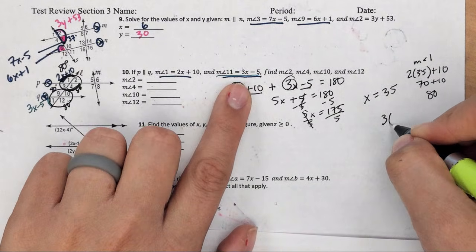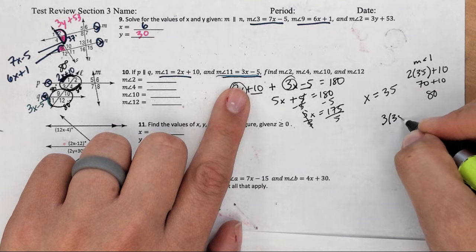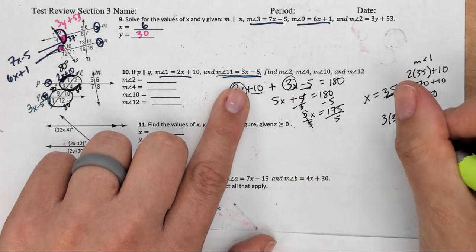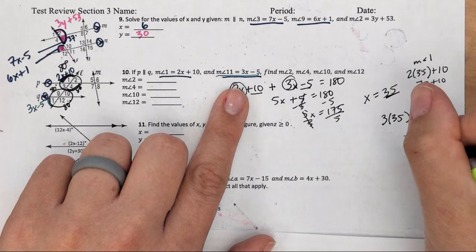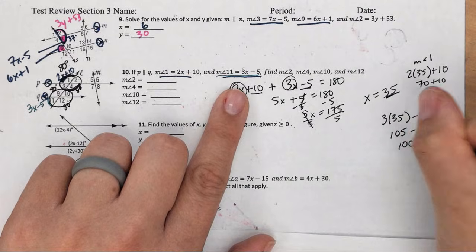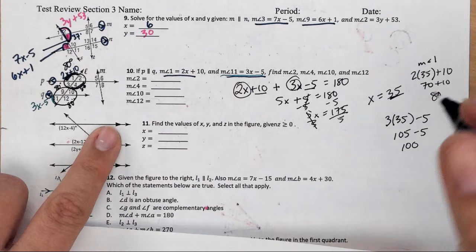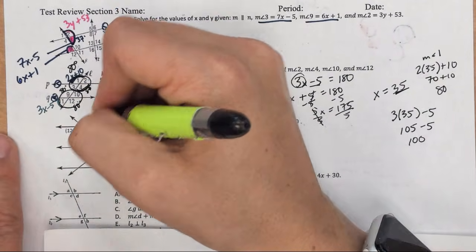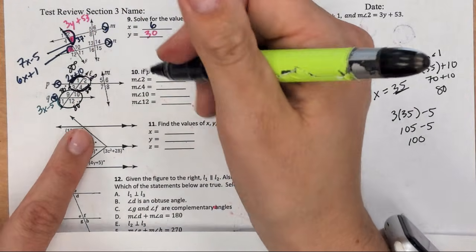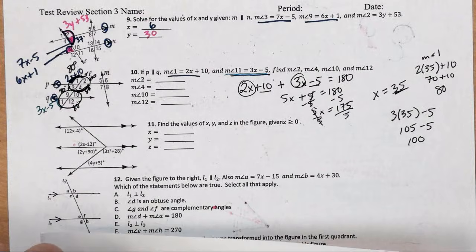So 3 times 35 minus 5, just inputting my x in. 3 times 35 would be 105. Subtract 5 is 100. So yeah, we definitely did that right. And so any of the other angles would be 100, so all the little ones are 100. Obviously it's just hard to see anything at this point.